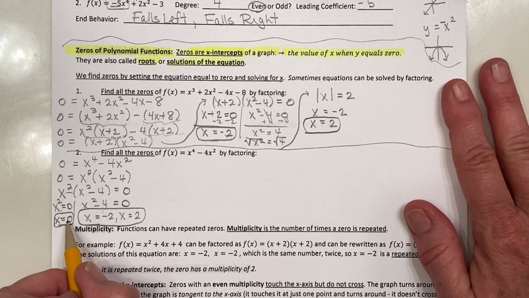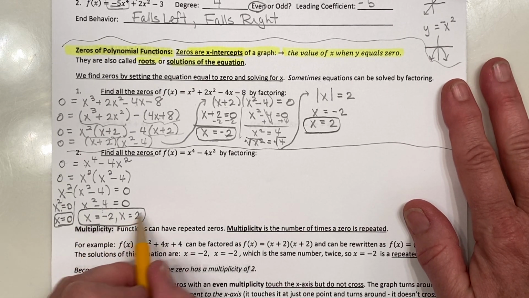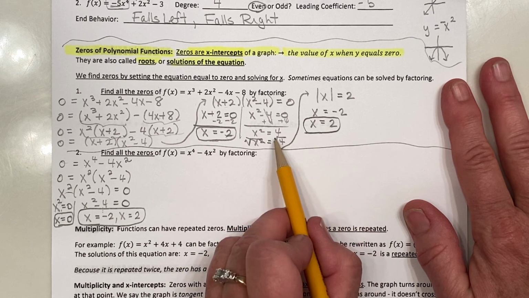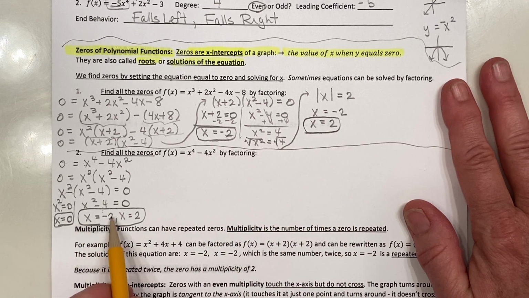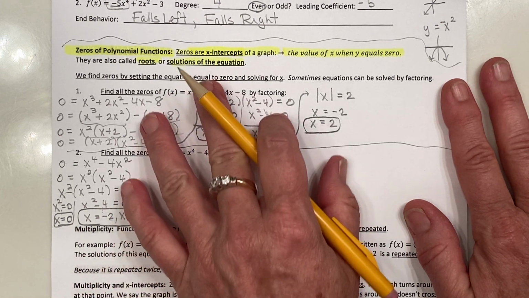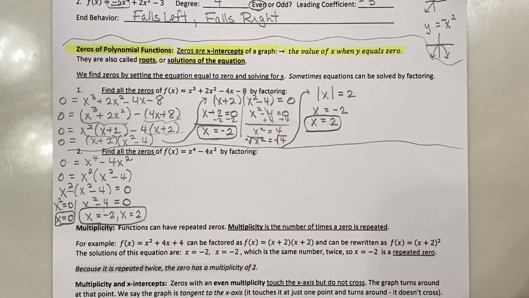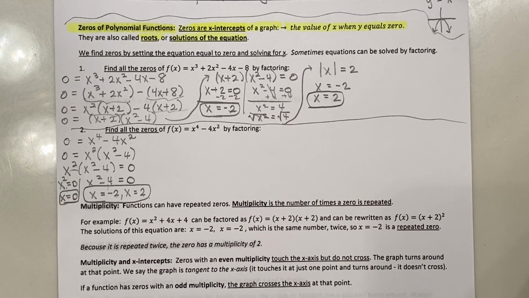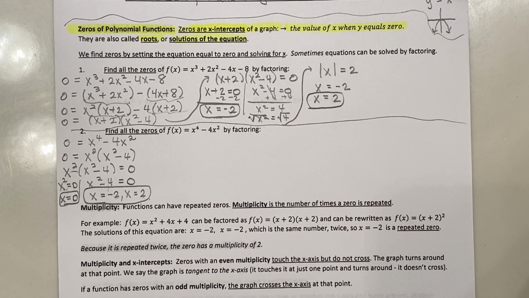All right, notice that each of these answers only occur once. I didn't have any repeated answers like I did up here. All of these zeros have what we call multiplicity of 1. They only occur one time. More about that when we get down here. Okay. All right, let's talk about multiplicity.